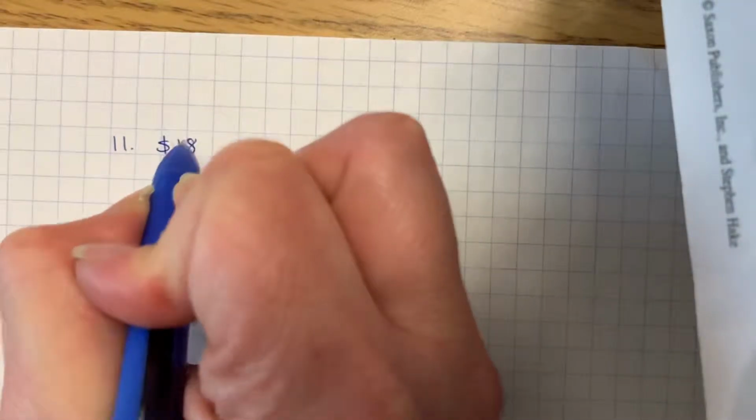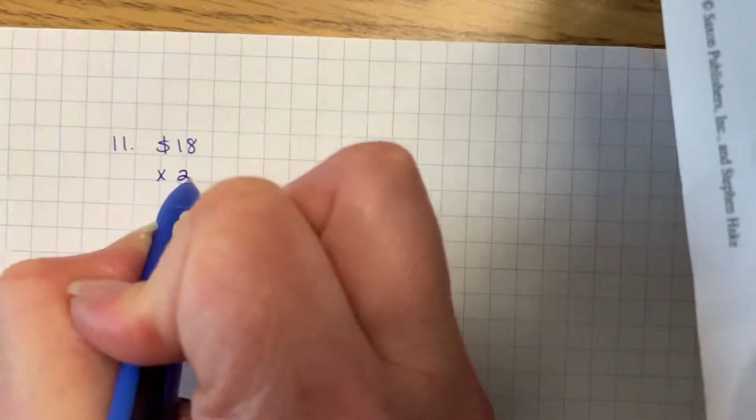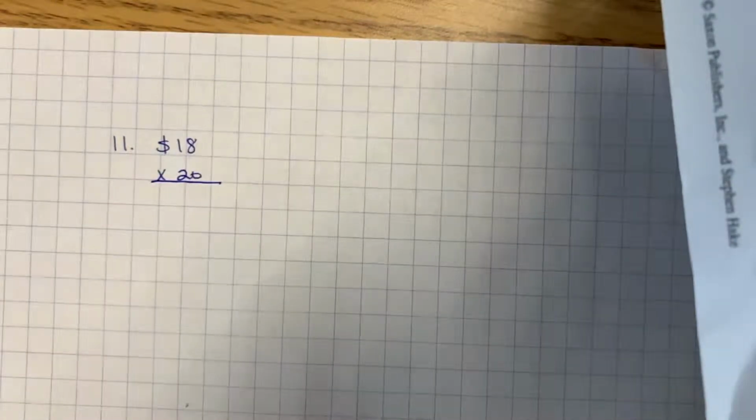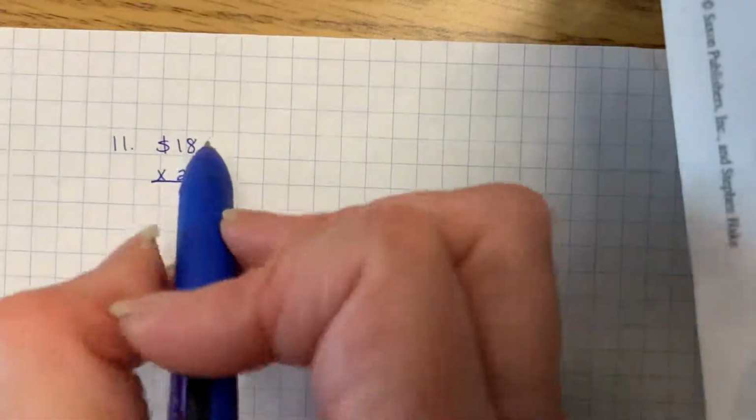Okay, I'm going to work number 11 through number 20 on practice test 20A for 7th grade math. Number 11 says find the total cost including 6% tax of 20 square yards of carpeting priced at $18 per square yard. The first thing I have to do is take the $18 times 20 yards to find out how much 20 square yards costs without tax.